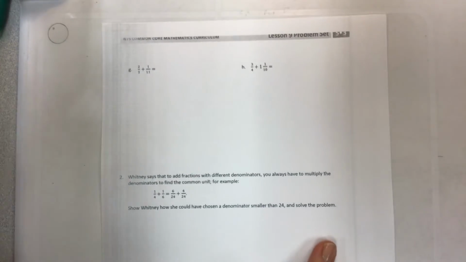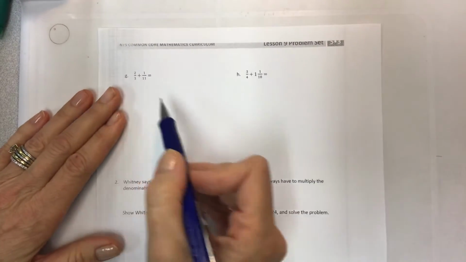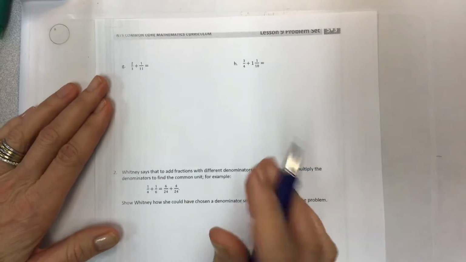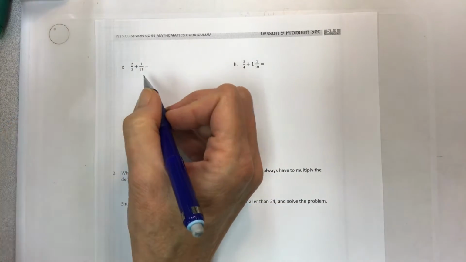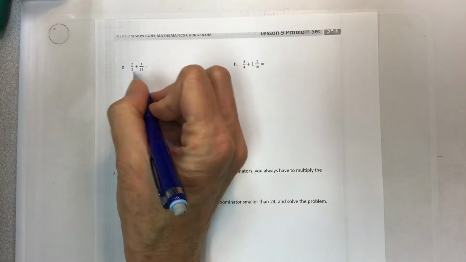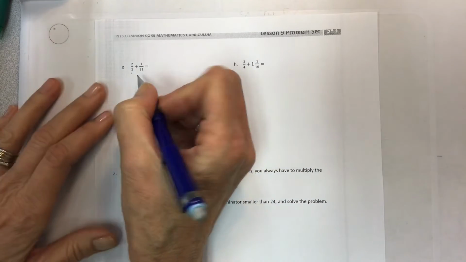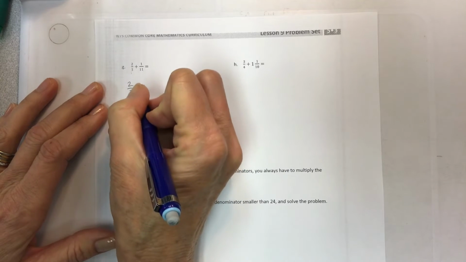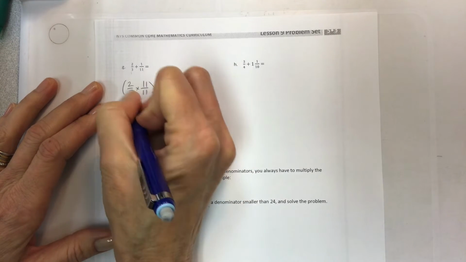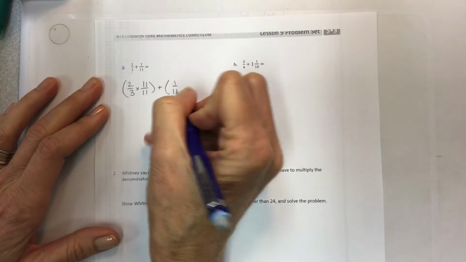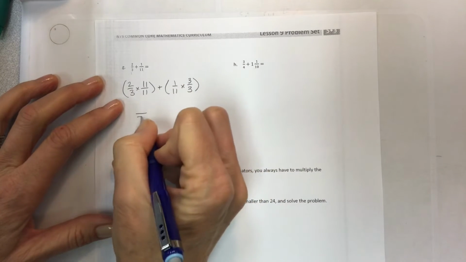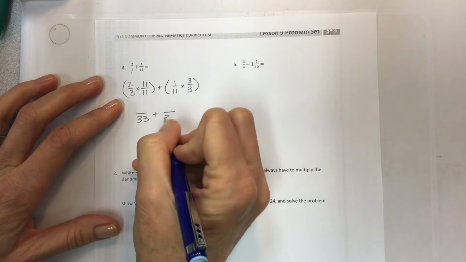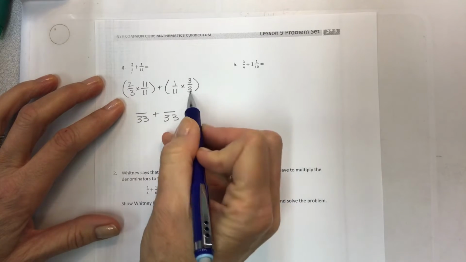All right. So 5 2/3 plus 1 11th. So really odd number. Look, if it's an 11, not going to have a whole lot in common with anything else except 22, 33, and so on. So our scale factor is going to have to be the other number. So let's set that up. 2/3 times 11 11ths plus 1 11th times 3/3. And then we're going to end up with 33 on the bottom of each. Okay, which is what we wanted.